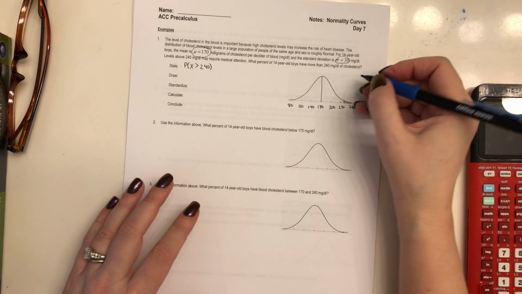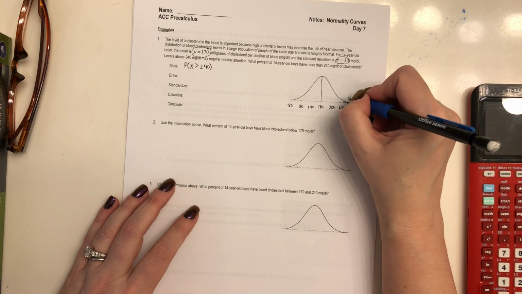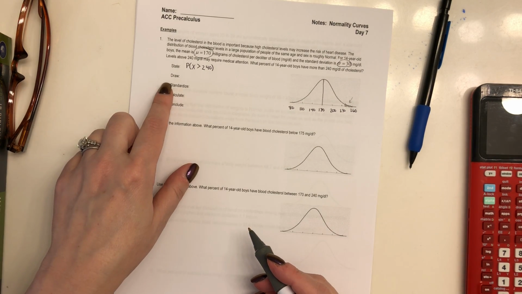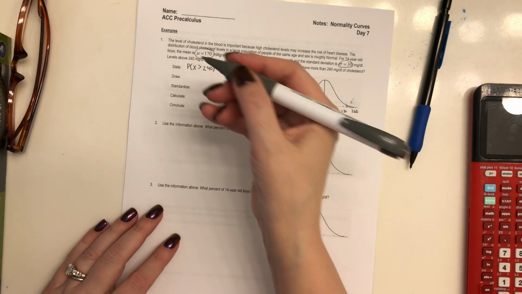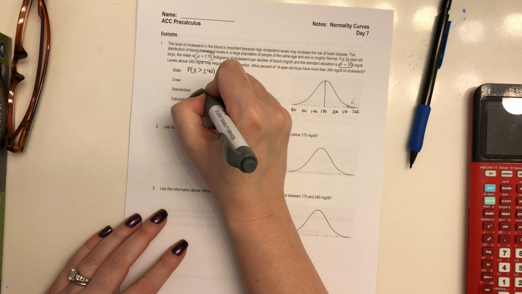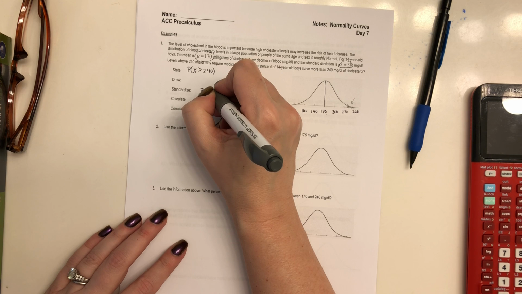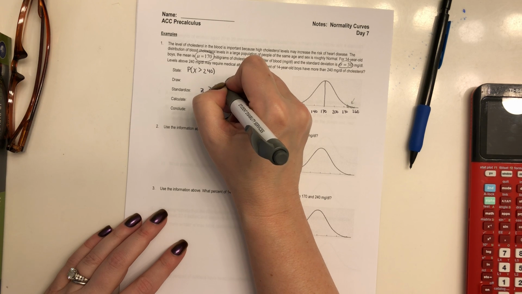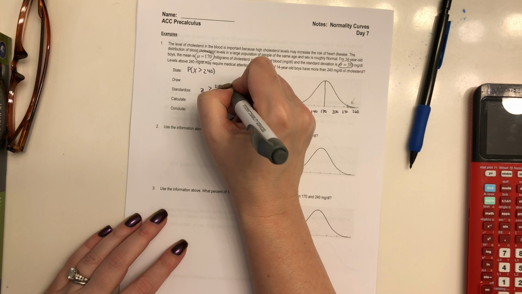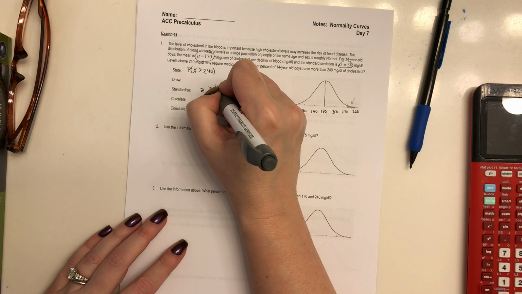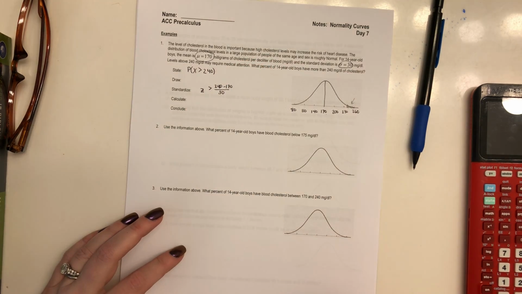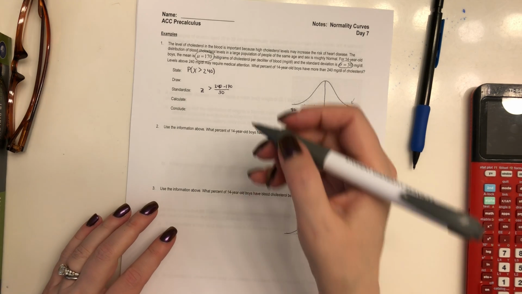So that's the area I want. It's that one right there. That's what I want. So I've now done my drawing. Now let's standardize. So when I standardize, I will take a Z and I will say Z is greater than 240 minus 170 over 30. So that's that x minus mu over sigma.